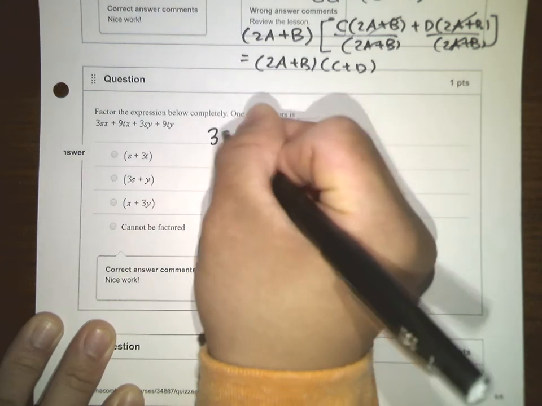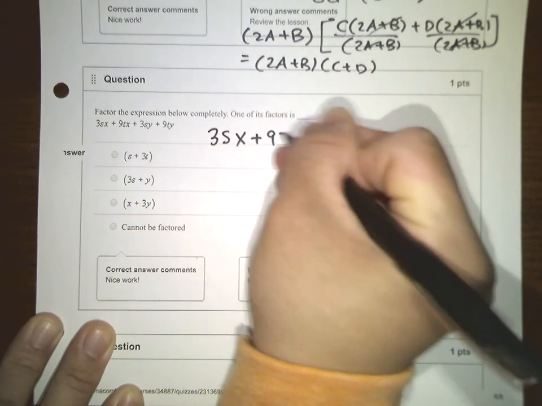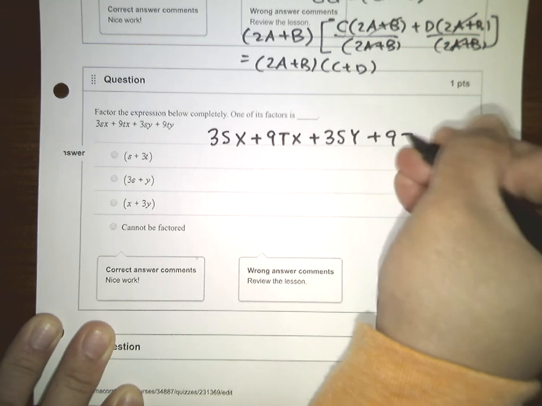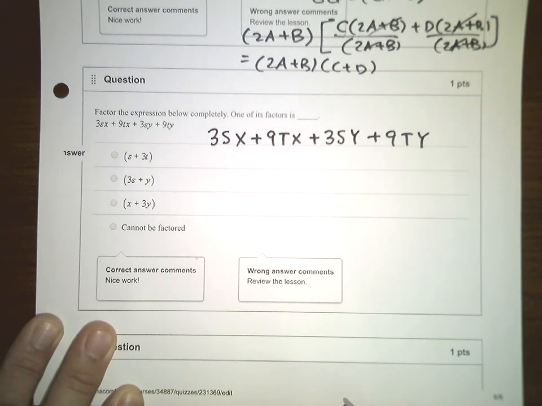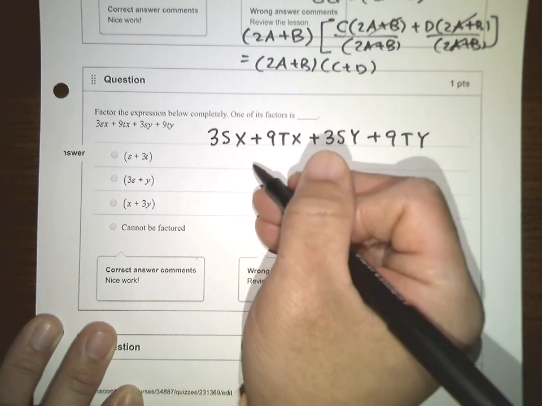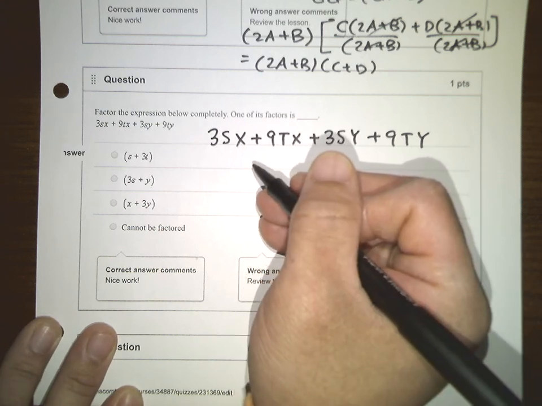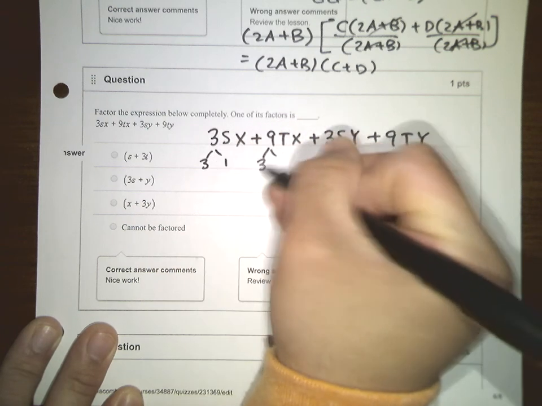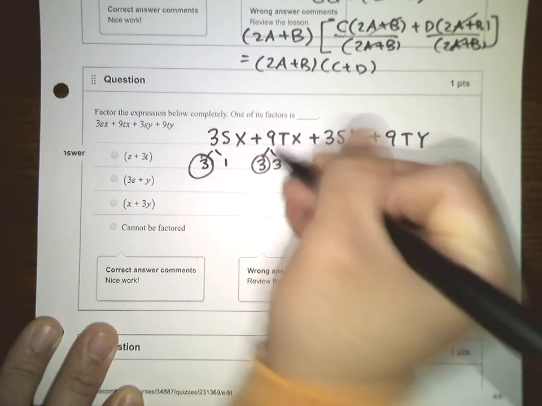We have 3sx plus 9tx plus 3sy plus 9ty. So we see that there are four terms again. So look to see what's in common in the first two terms. And I see this is 3 times 1 and 3 times 3. So 3x.